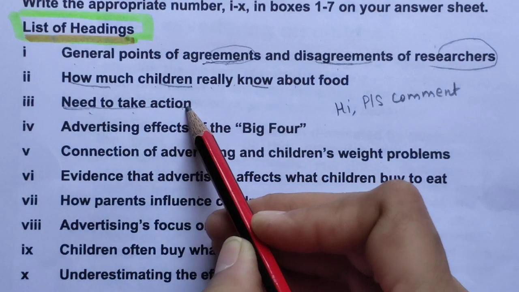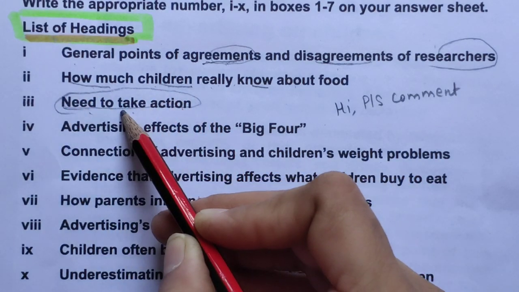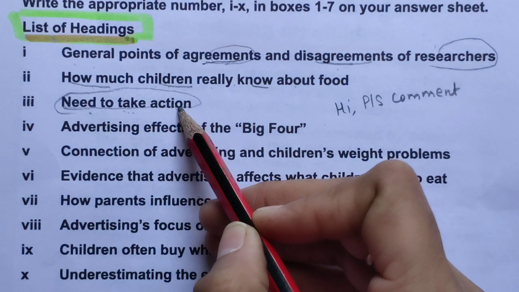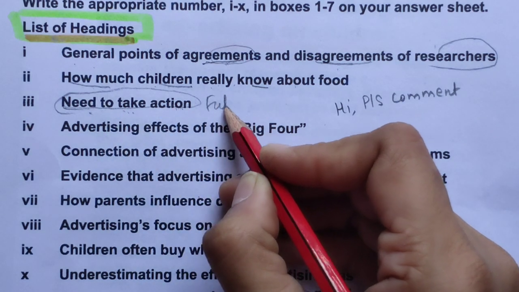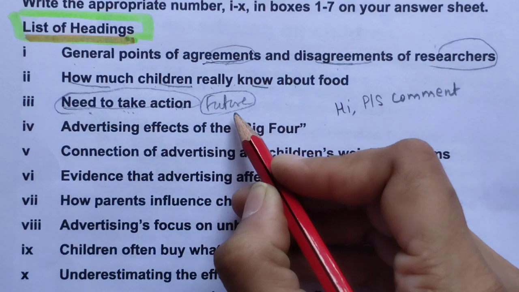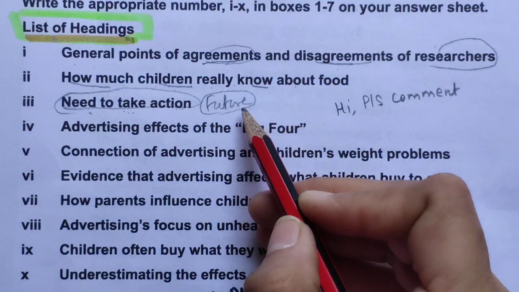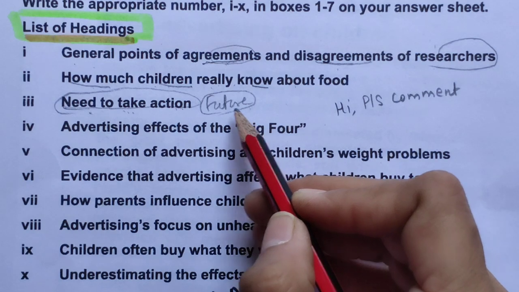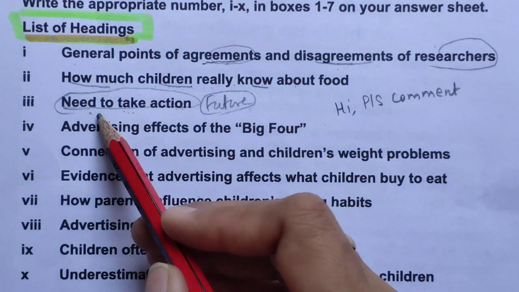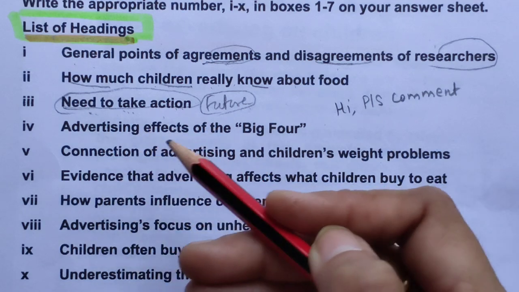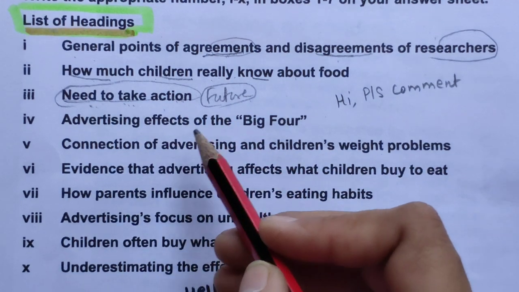Now, what kind of heading is this? Of course, it will relate to the future. And as you know, paragraphs about the future are 99% at the end, the last paragraph, where they are always talking about the future. Need to take action means further, what action they can take.